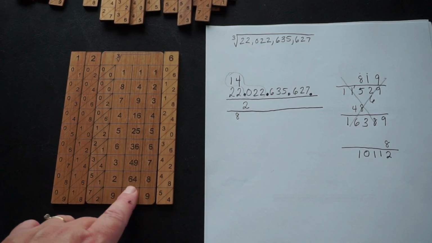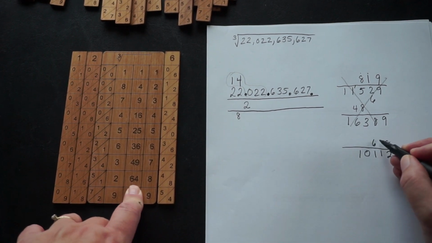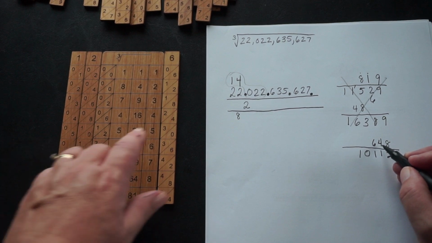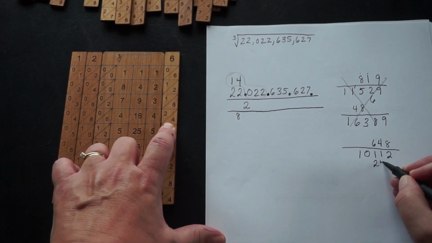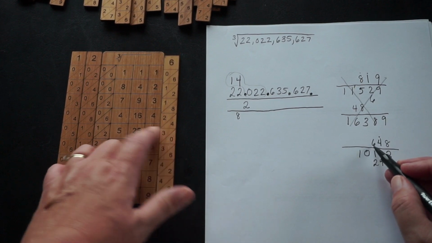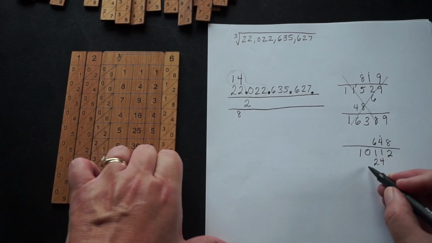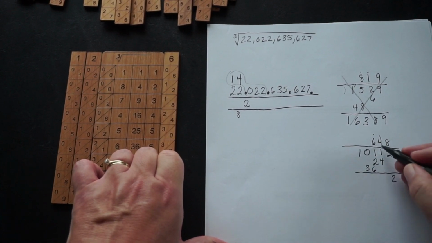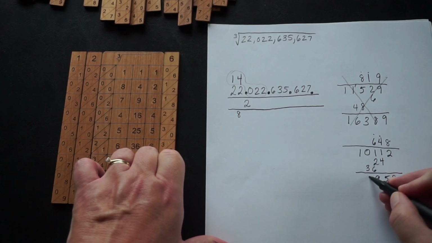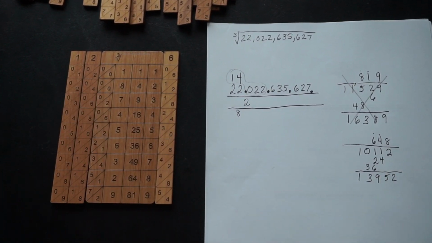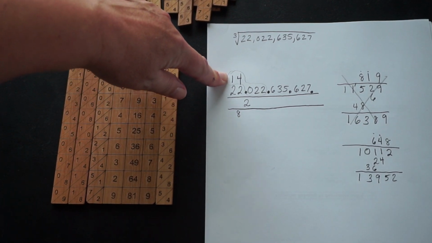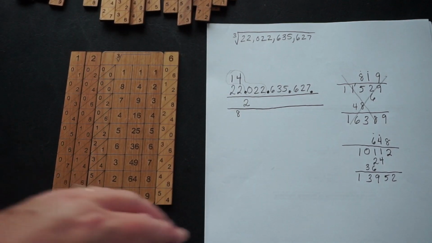We need to augment the 8 with its square, which is 64. And then I'm going to be multiplying on the right-hand side by the 4 and by the 6. Multiplying by 4 gives us 24, again lining up. Multiplying by 6 gives us 36, again lining up. When you add all of this up, you get 13,952. Don't forget what we're shooting for here. That is less than 14,022.